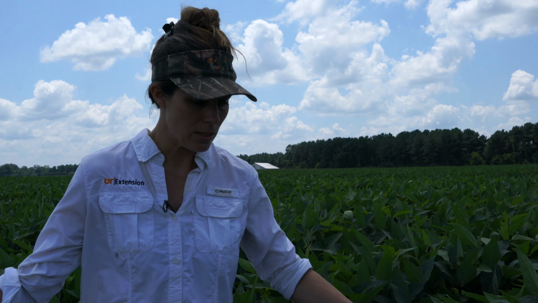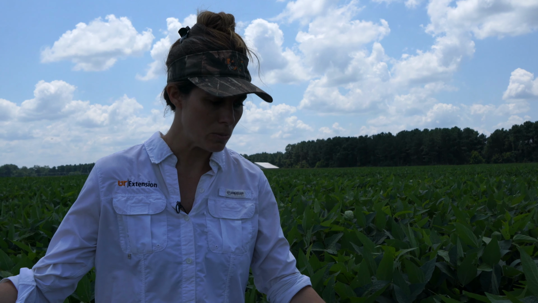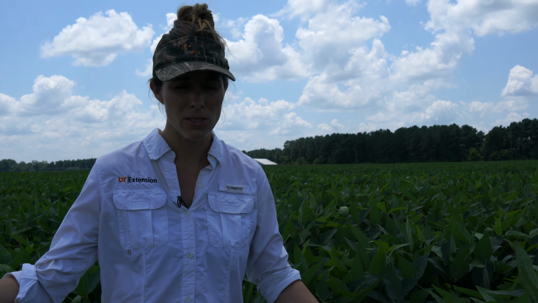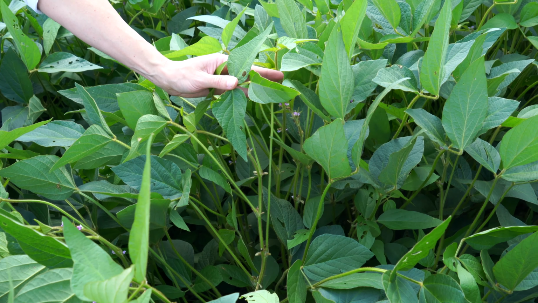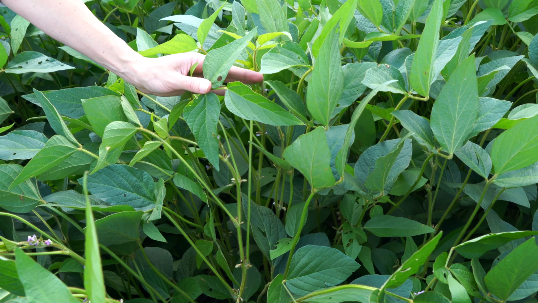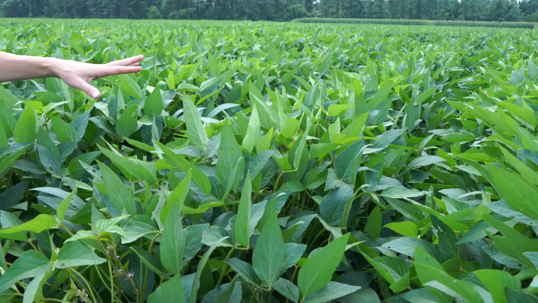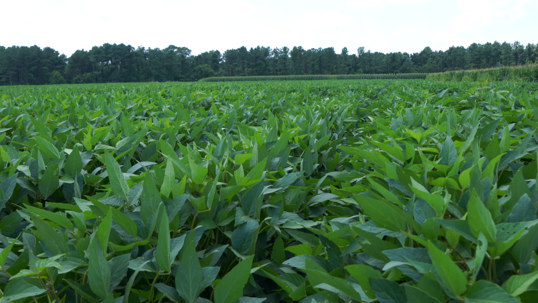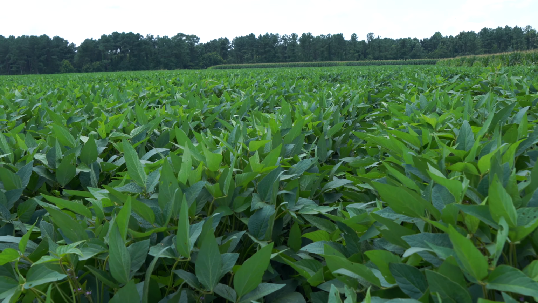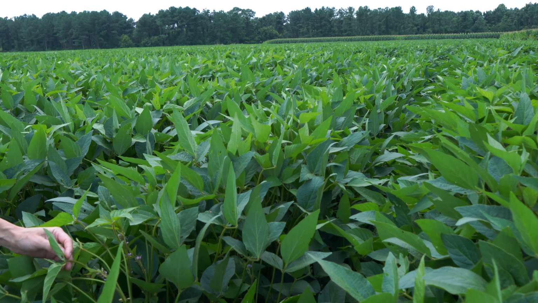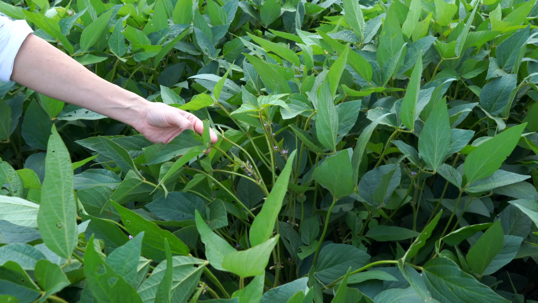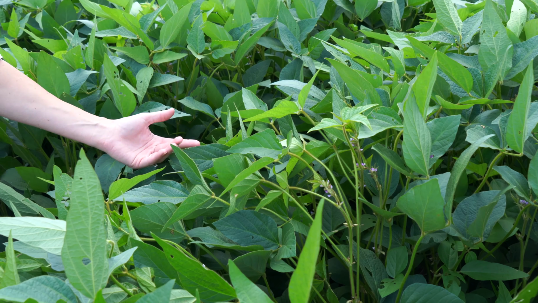Other things I'm seeing, just insect-wise, some defoliation on leaves. But again, usually we overestimate the defoliation on leaves. This is a very, very low amount of defoliation, especially when you look across the entire plant canopy and across your field. But it's just something to take note of, that most likely there is either a caterpillar and or beetle that has been feeding on some of the leaves.